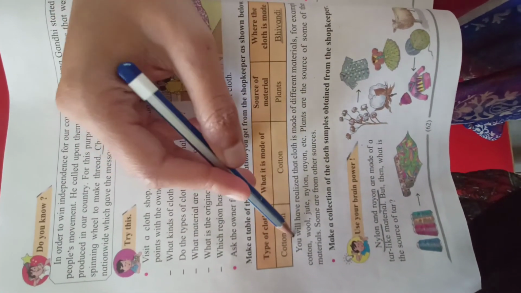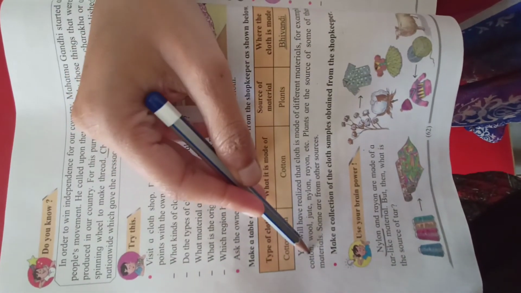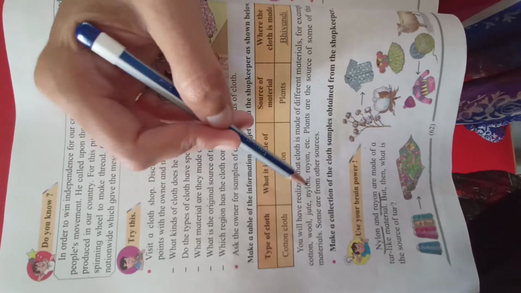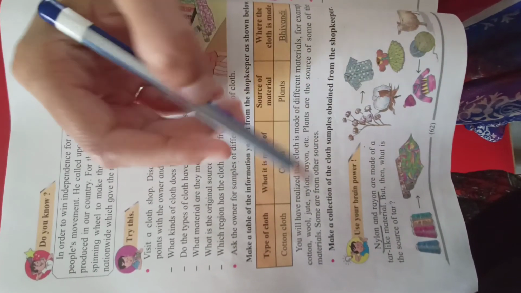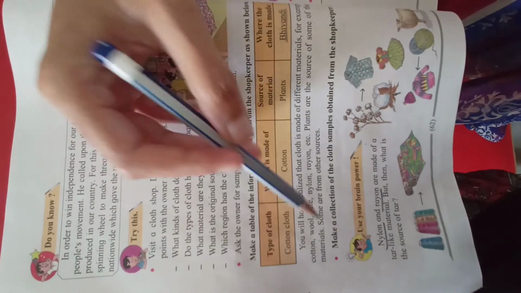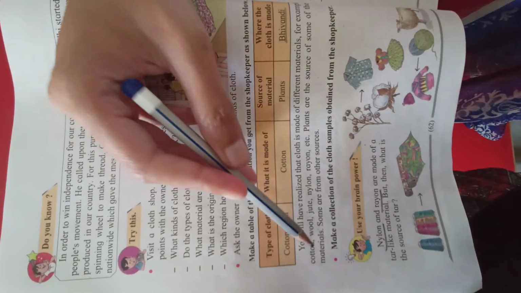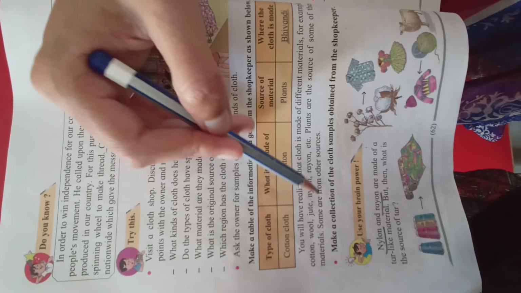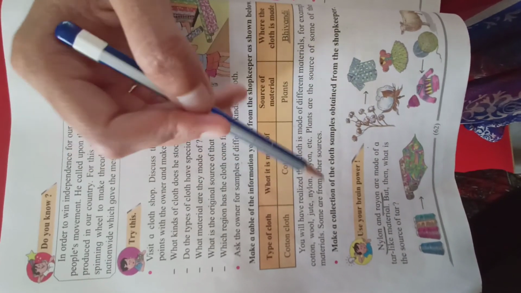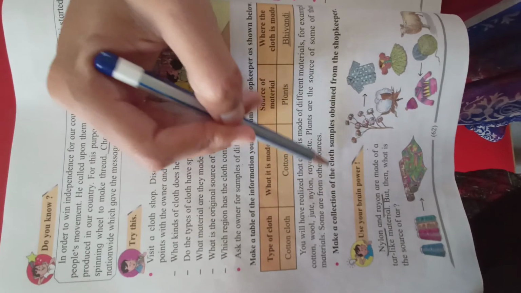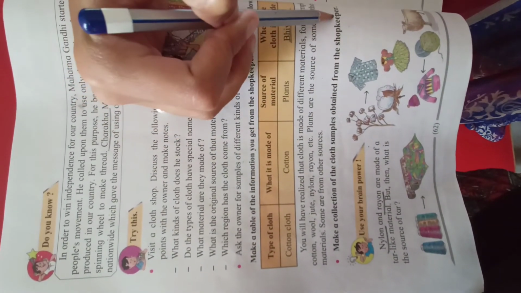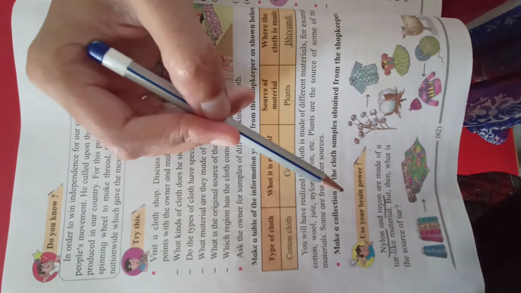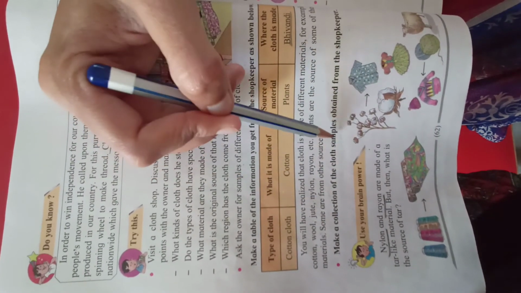You will have realized that cloth is made of different materials, for example cotton, wool, jute, nylon, rayon, etc. Plants are the source of some of these materials. Some of these are from other sources. Make a collection of the cloth samples obtained from the shopkeeper. If you are interested, you can make a collection of the cloth samples and make a list of it.